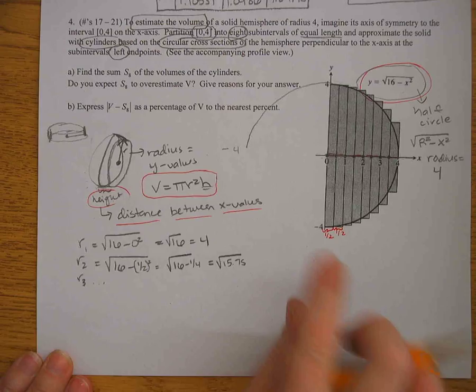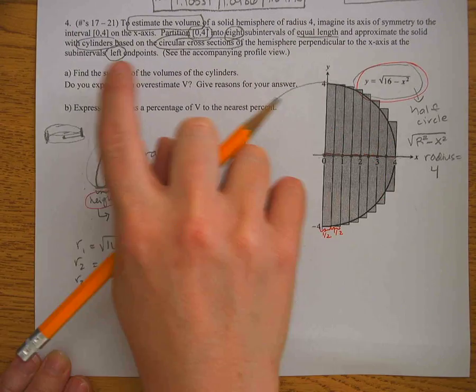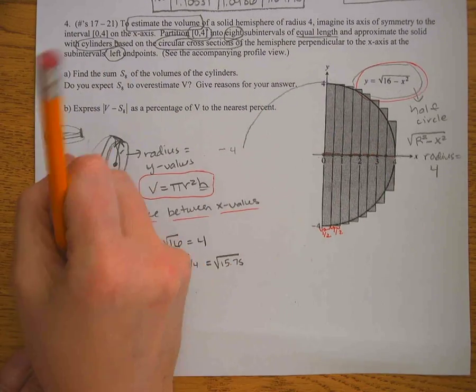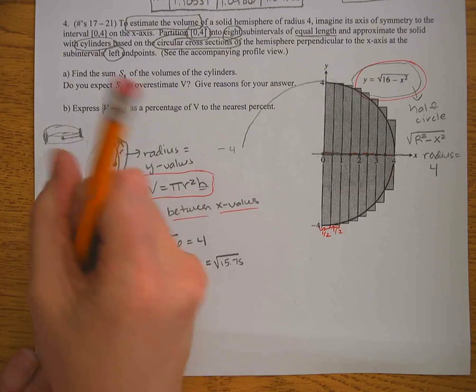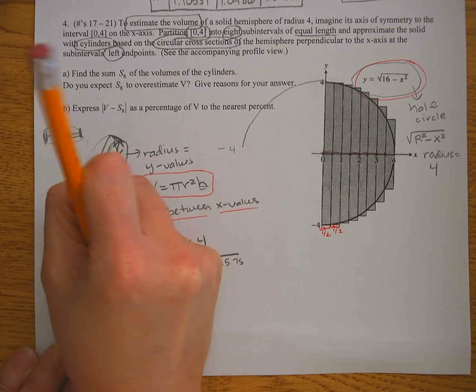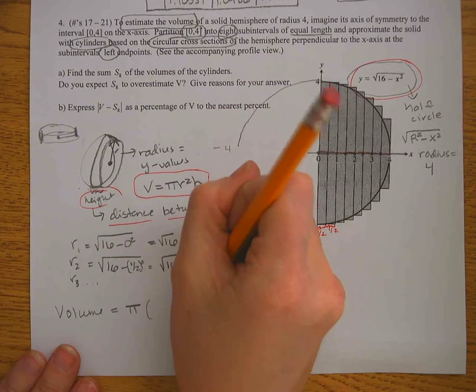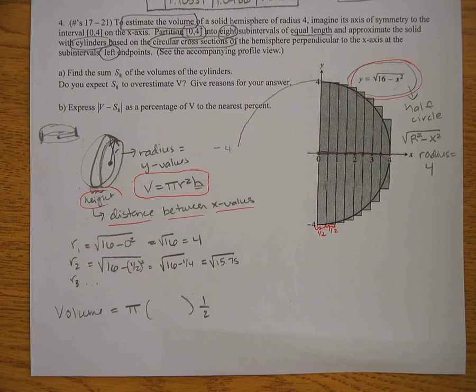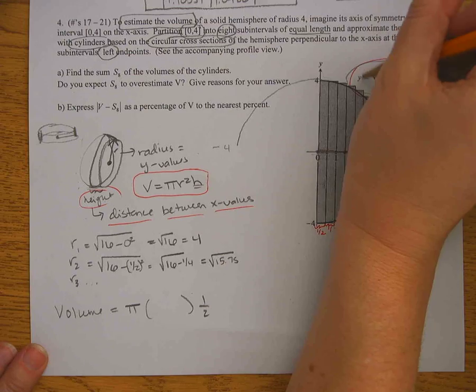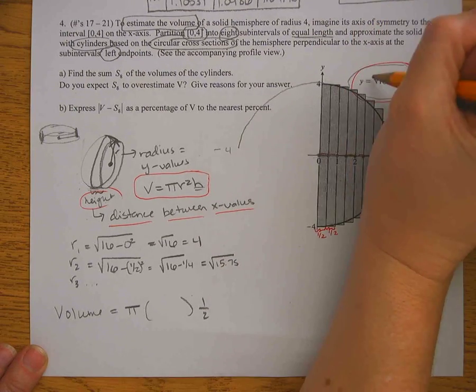And then as far as finding the volume using left endpoints, the formula would basically go like this. It's going to be pi times r squared times h, which is 1/2 for all of them. And the way, again, that you find r is by plugging the different endpoints into this equation.